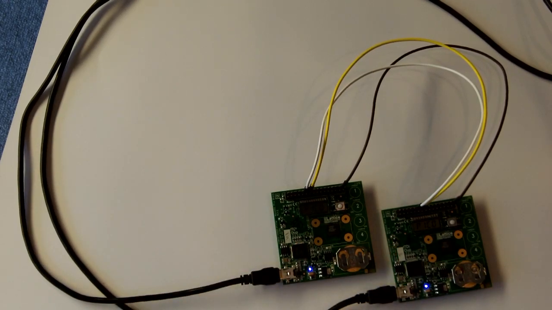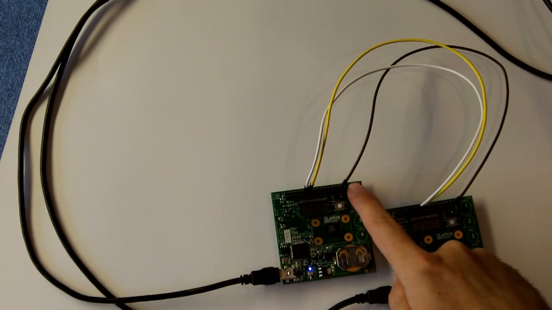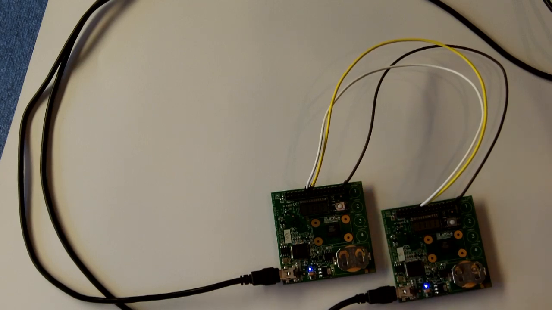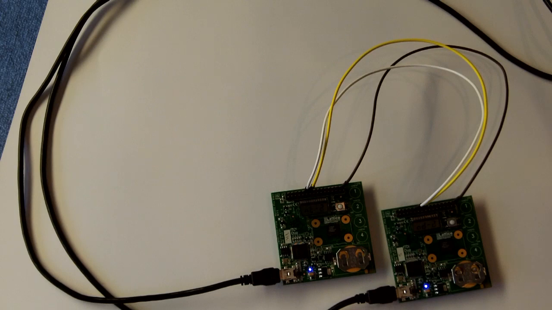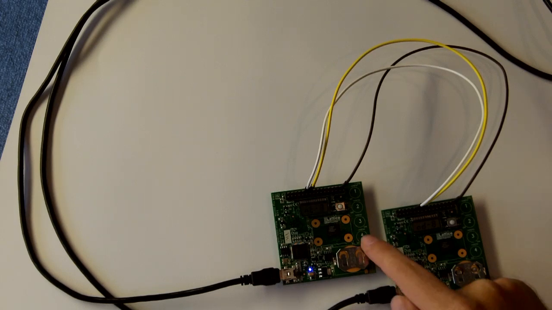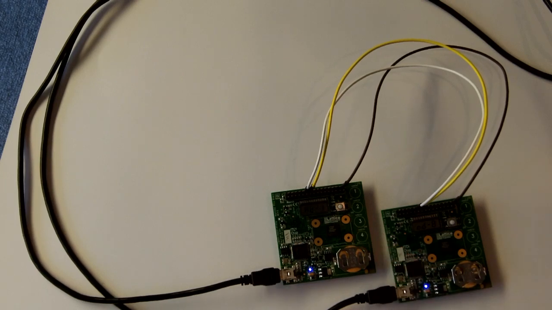All right, so what we can do now from the master board, push 1. We can see 1 is displayed on both of the boards. 2 will be displayed on both of the boards. Push 3. And we'll be sending data from the master over to the slave, 8 bytes of data. Push button 4, and we're going to be reading the data from the slave back to the master.